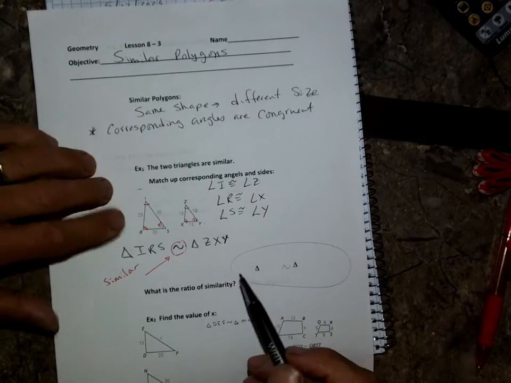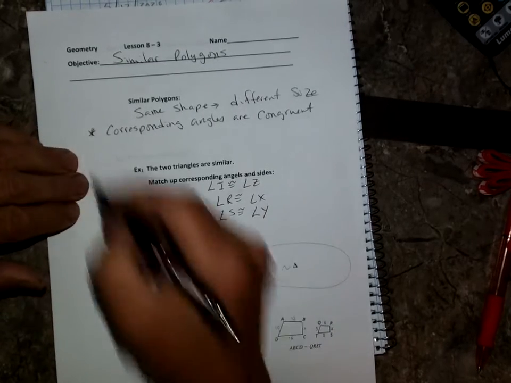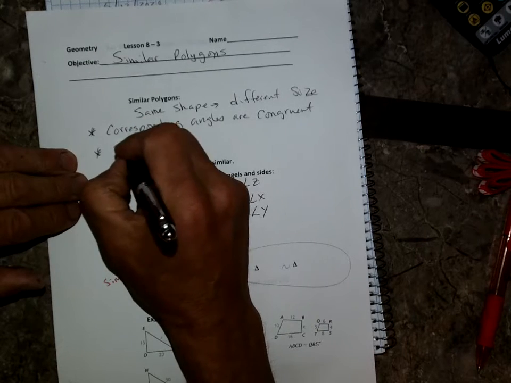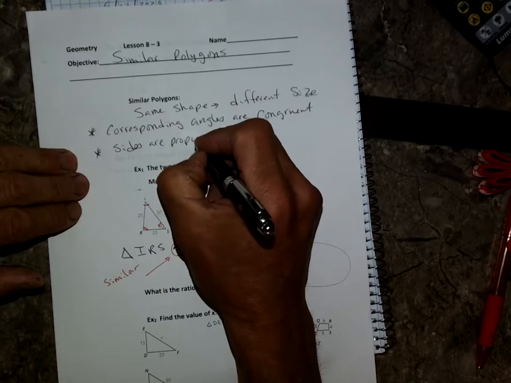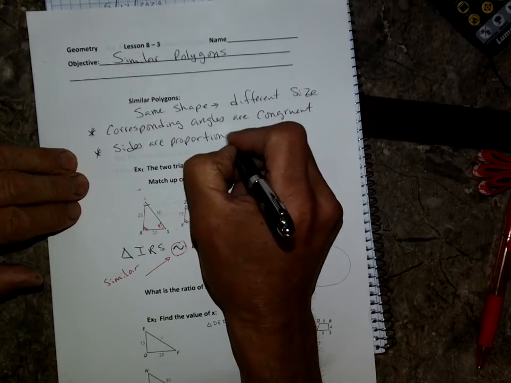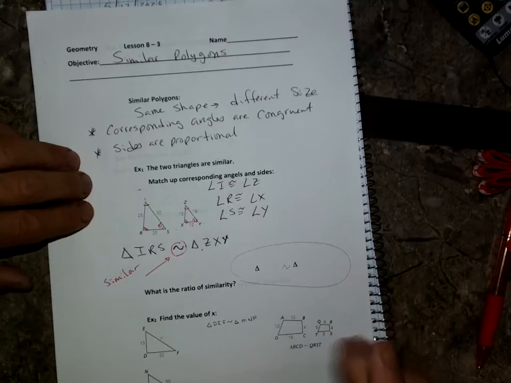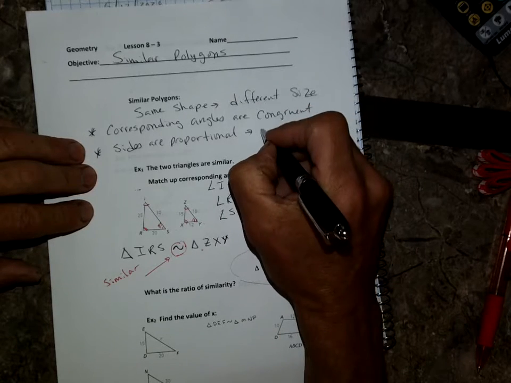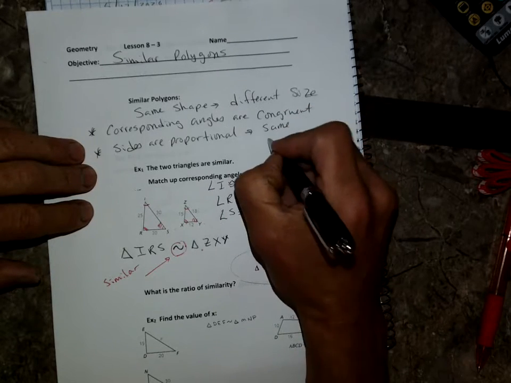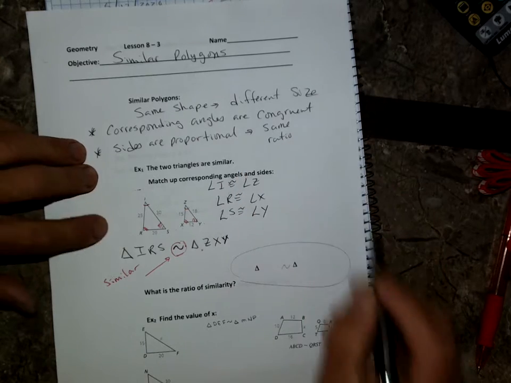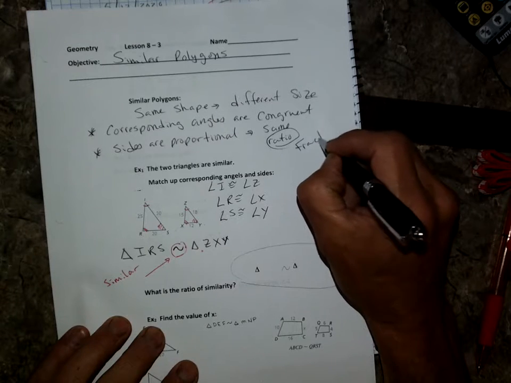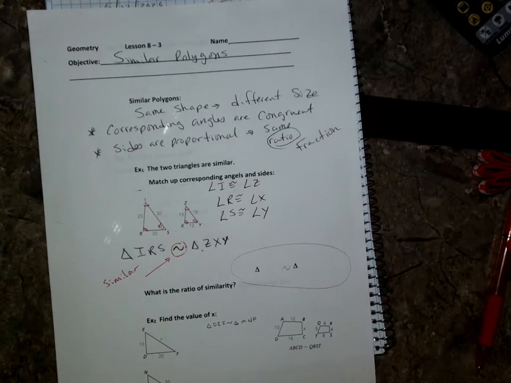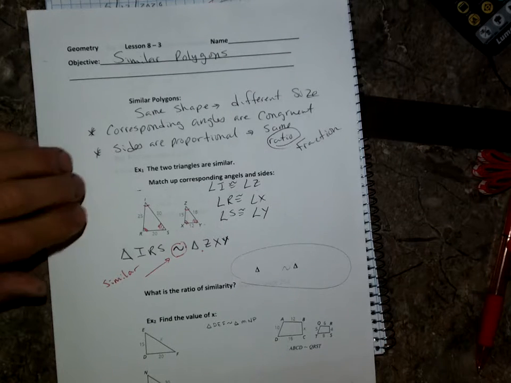What do we know about the sides? So the sides are what we call proportional, okay? Sides are proportional. Which means they have the same ratio, okay? The word ratio is a fraction. Always has been. You see the word ratio, it's a fraction. So here's what we're going to do. We're going to say this.